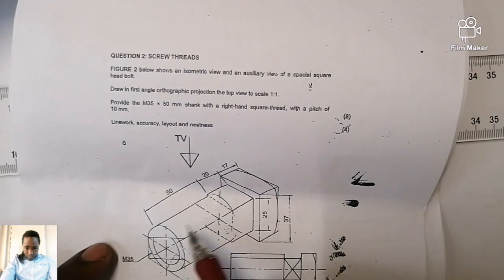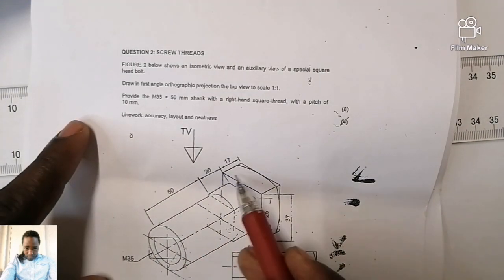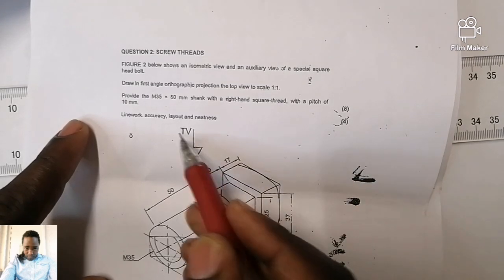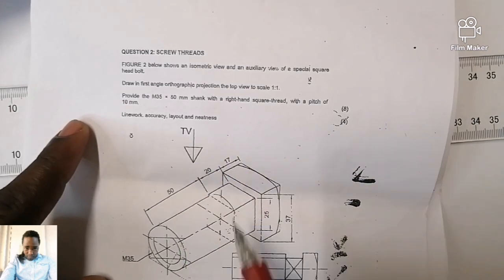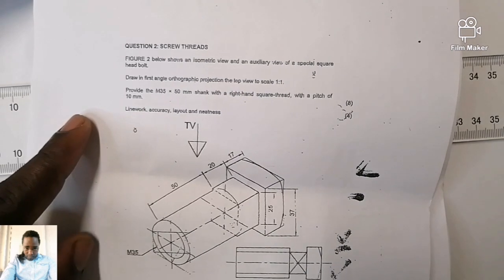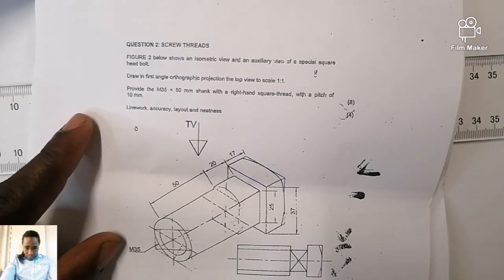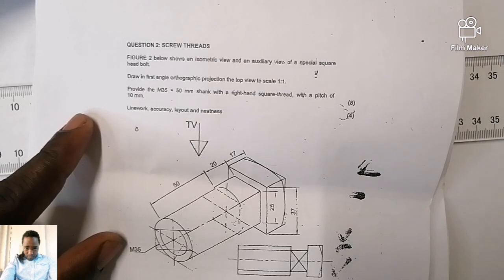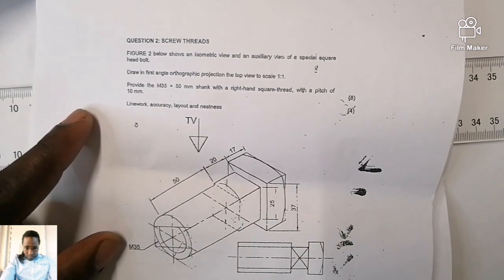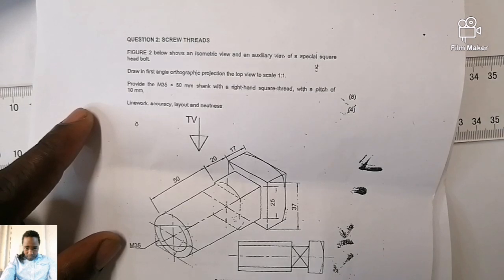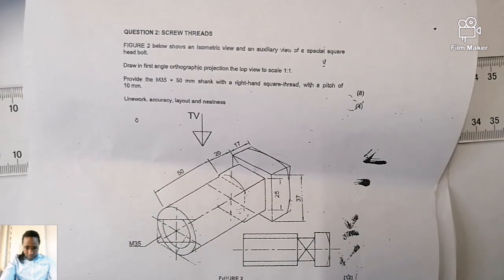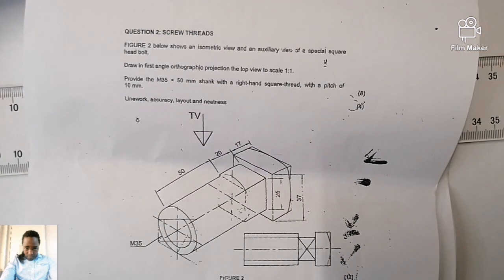So the top view is going to be something of this nature. That is why they even show you there with the arrow. Listen. Provide the M35 times 50 millimeter shank with the right hand square screw thread with a pitch of 10 millimeter. You understand? So line work, accuracy and layout, they are also marking that.